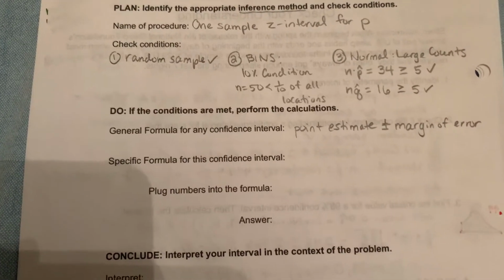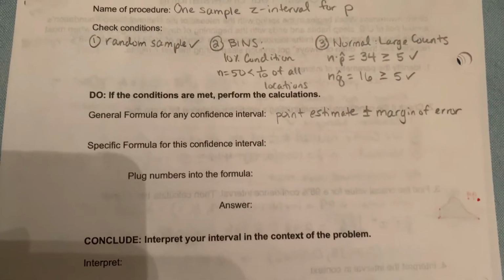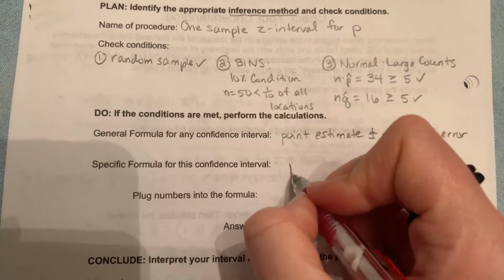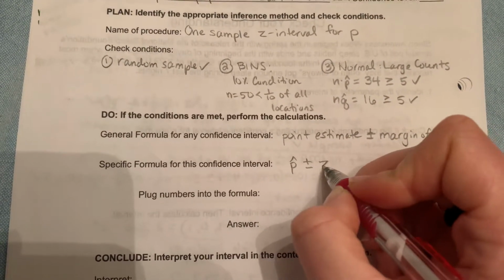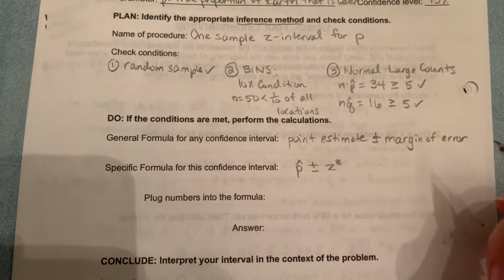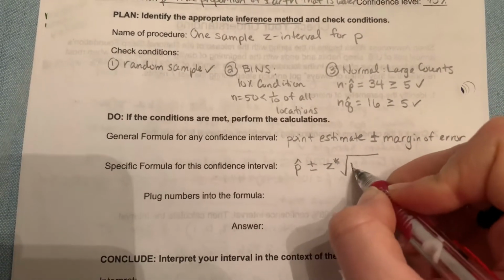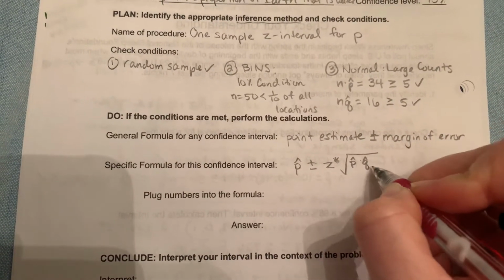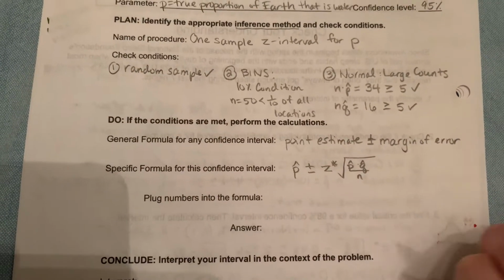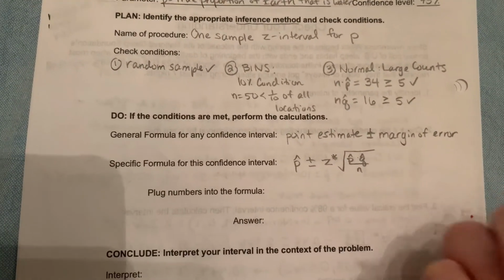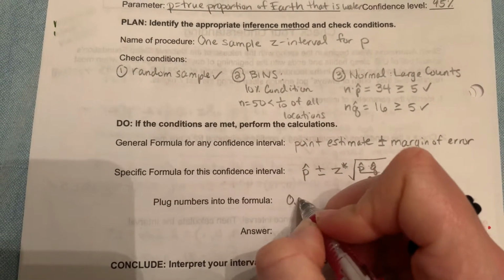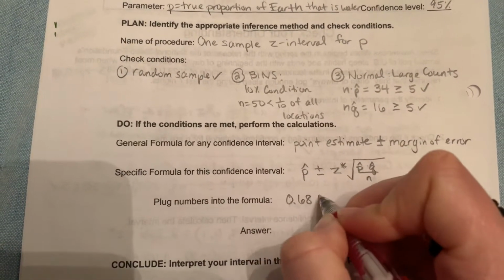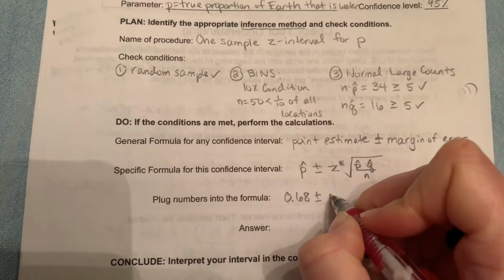Then you have to think to yourself, what is the point estimate for this confidence interval? So I can fill into the specific formula. Well, it's p hat plus or minus my critical value, which for this case is z star, and then times the standard deviation, which is the square root of p hat times q hat divided by n. Then I show how I'm plugging the numbers in. You have to do this. You have to show the work. So I'm showing that I'm plugging in 0.68 plus or minus z star.